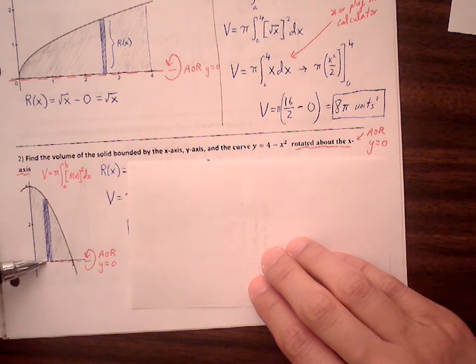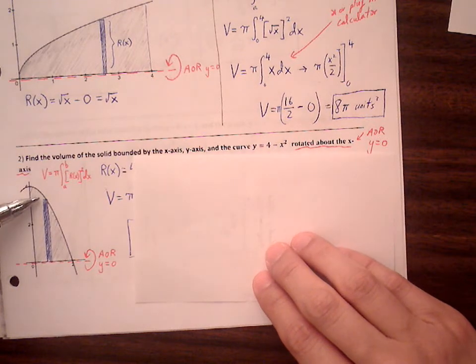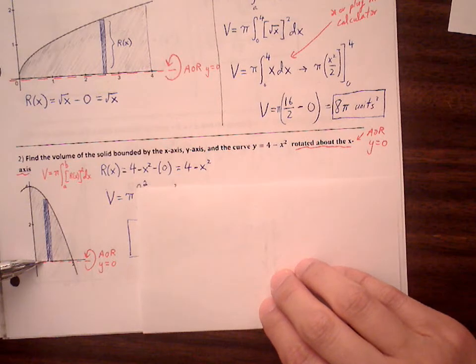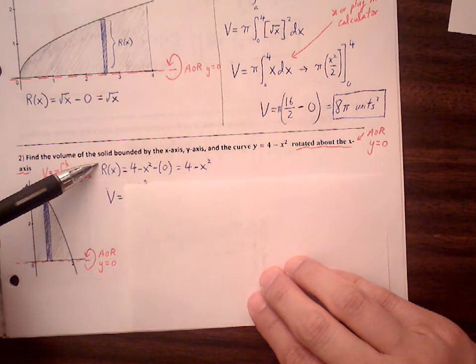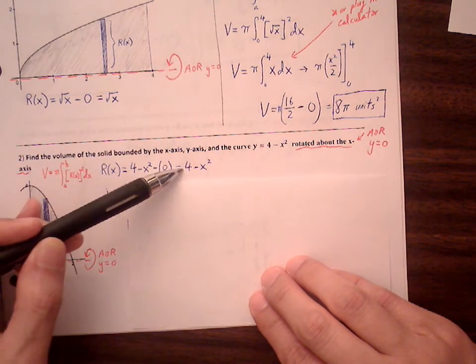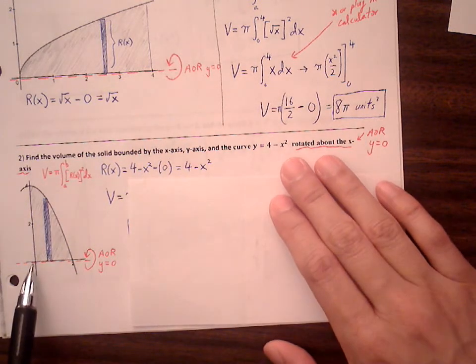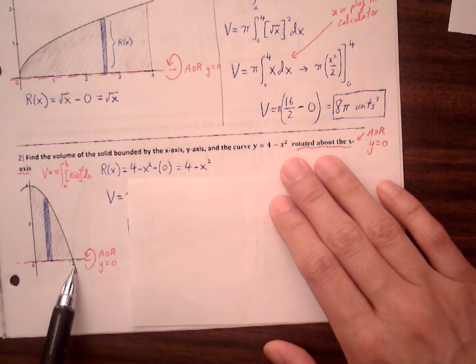So we're going to extend from our axis of revolution to our boundary, and that is going to represent the length of our radius. Once you have the length of our radius, we're going to do top minus bottom. The top of the radius is sitting on the 4 minus x squared. The bottom of the radius is sitting on the 0. So we have 4 minus x squared minus 0, which cleans up to be just 4 minus x squared. All right, I think we have everything that we need. We have our bounds. We can clearly see from 0 to 2. Those are the furthest left to furthest right of our x values.